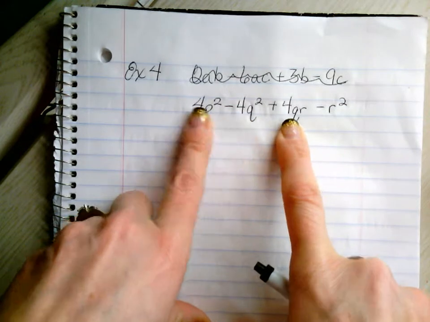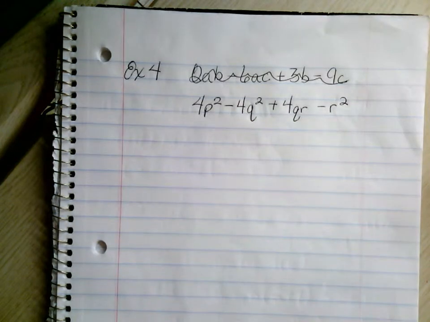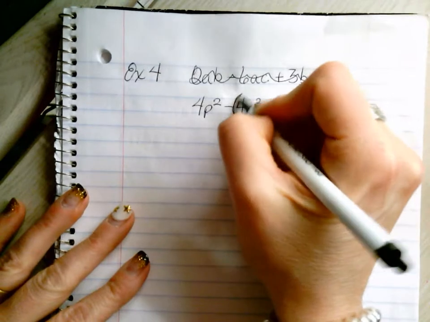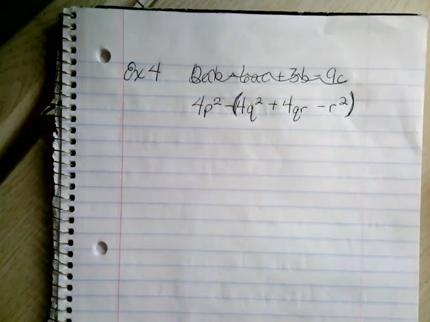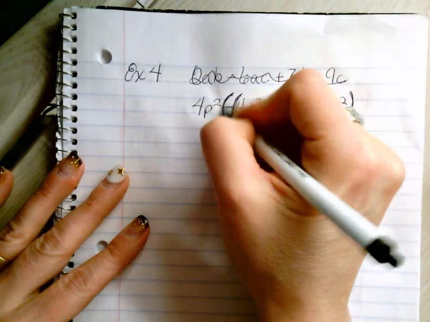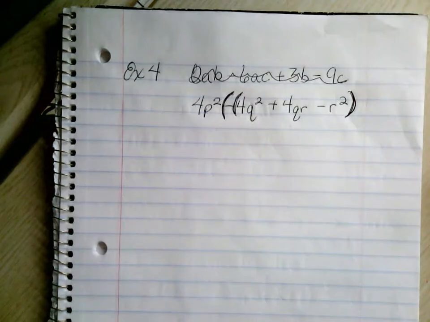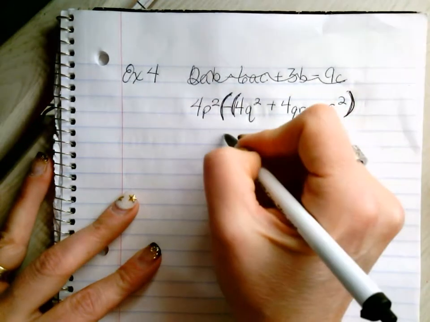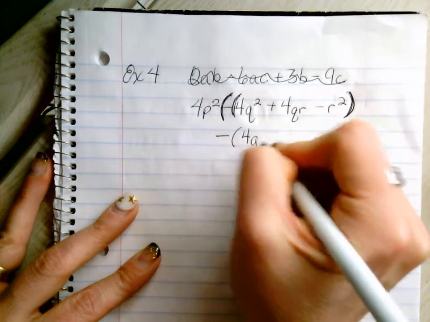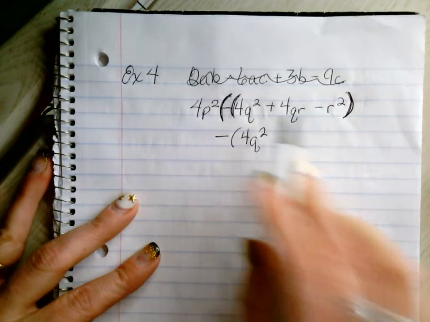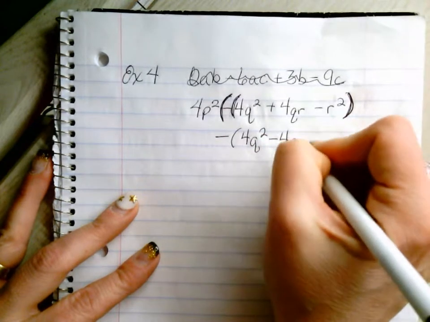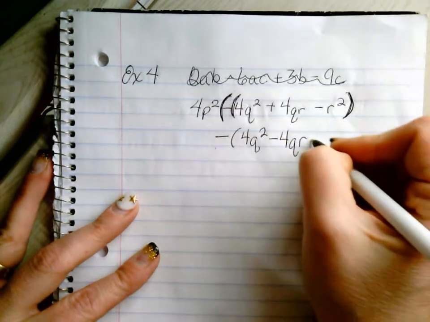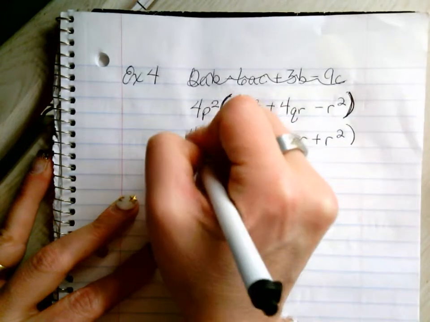Not really sure. I would rather look for a 3 grouping that I could easily factor out. This one here is going to become a perfect square when I factor out the negative. Okay? If I factor this negative out, so instead of being a negative 4, it is a positive 4q squared. Instead of being a positive 4, it is a negative 4qr. Instead of being a negative r squared, it is a positive r squared. Bring down the original item.